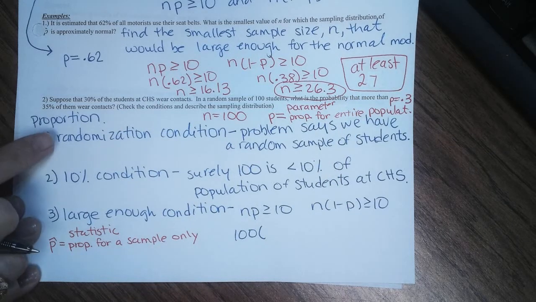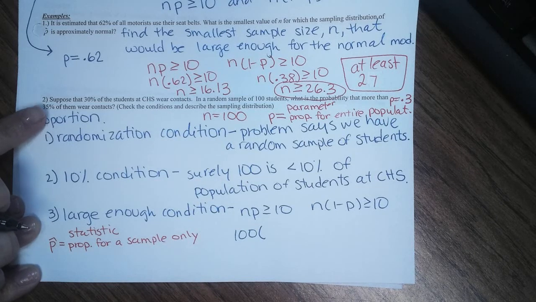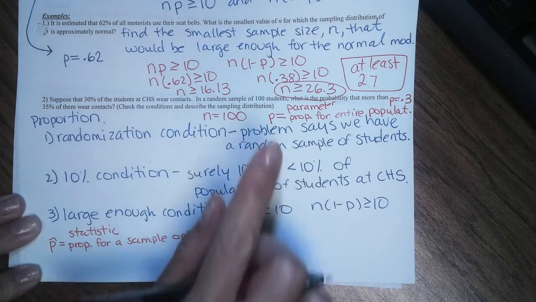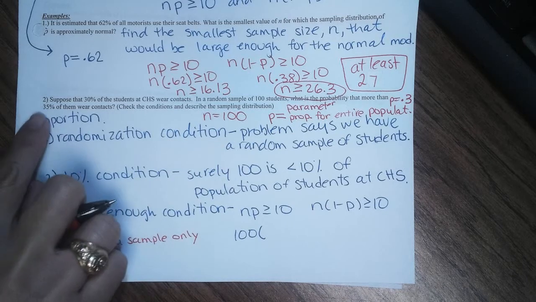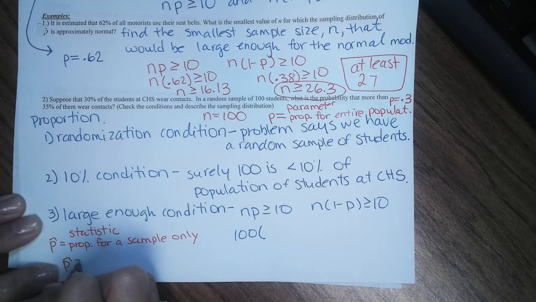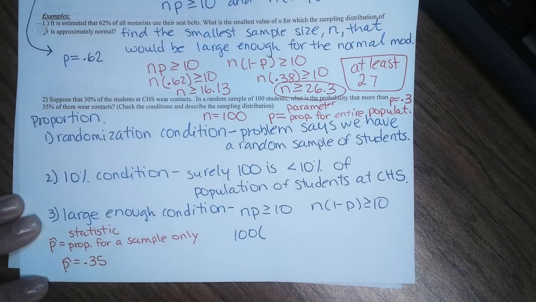Versus you're looking for what are the chances that 35% of your 100 students in your sample were contacts. So that's going to be your P hat, for the specific sample. Okay, so now back to the third condition.